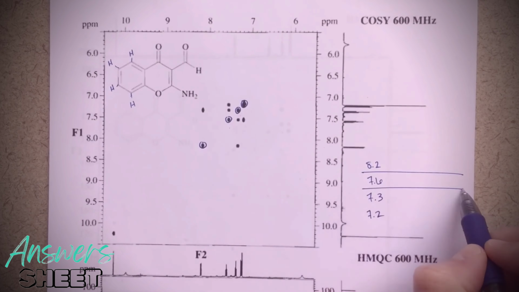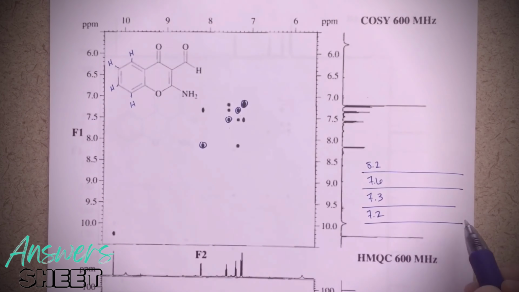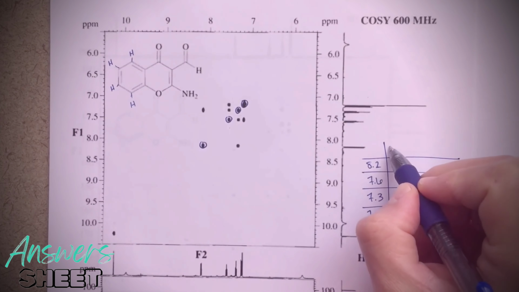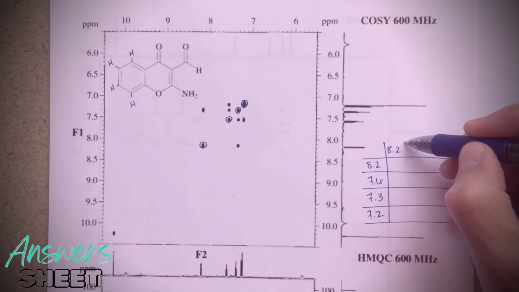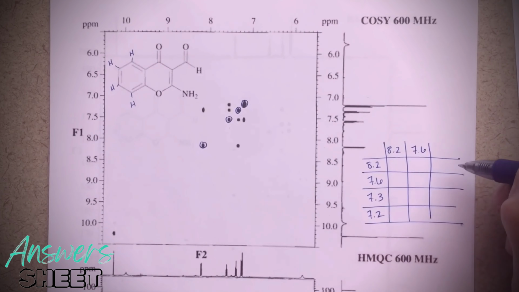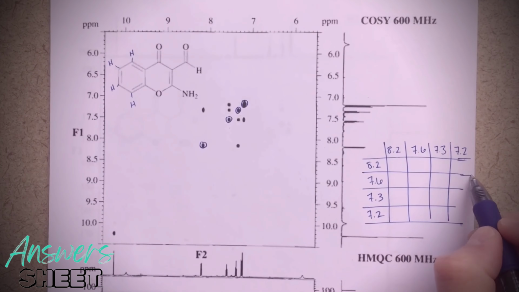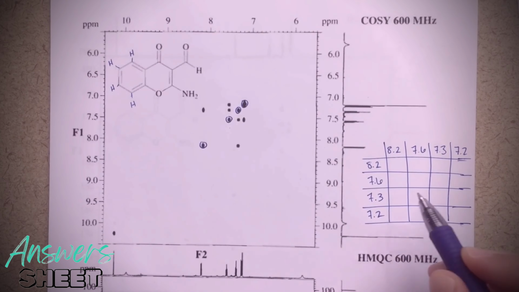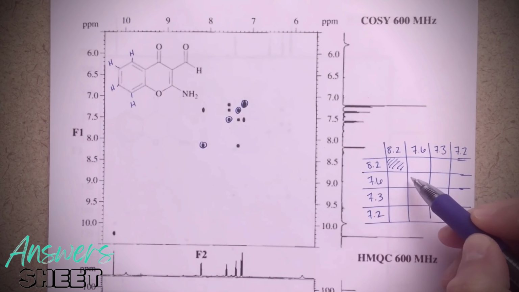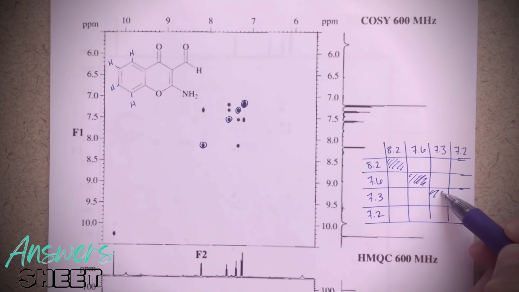And then I'm going to make my table here: 8.2, 7.6, 7.3, and 7.2. And I like making a table like this. It's sort of funny, it's going to end up looking exactly like what we have here. But for me, visually, it just is helpful, I guess.